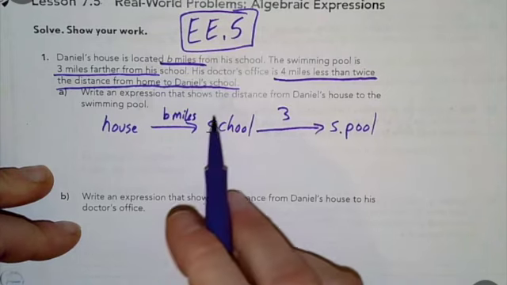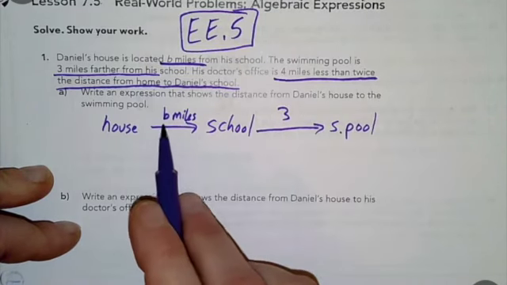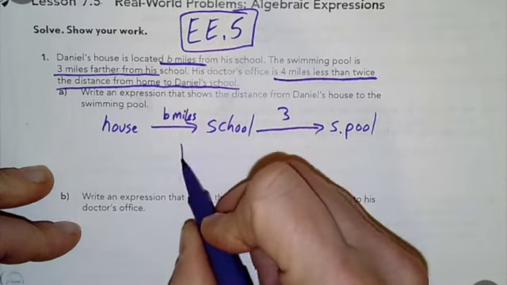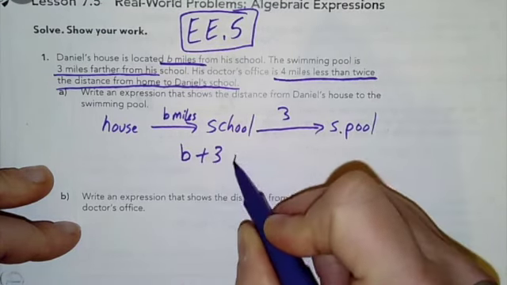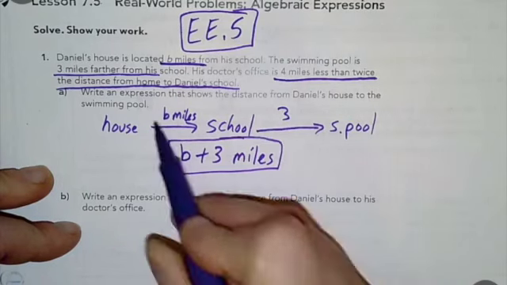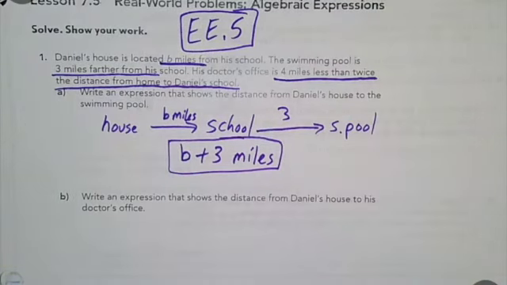So if we're writing an expression that shows from his house to the pool, you have B miles plus the 3 to get to the pool. So you would just say B plus 3 miles, and that's how you would write that. It's kind of like your apples and your oranges. You can't really add them together to make it worth anything. You don't even know what B stands for. That's just all you're writing.